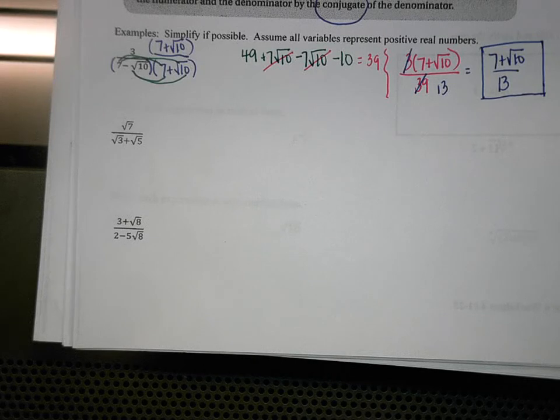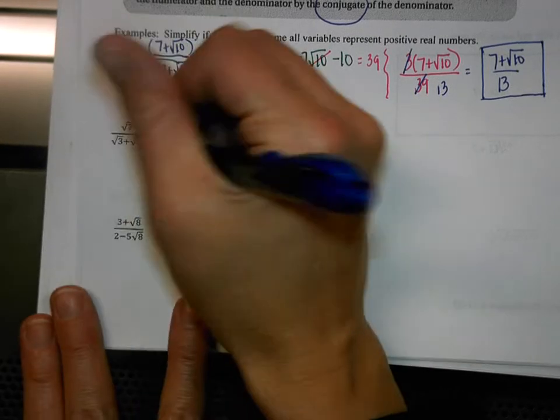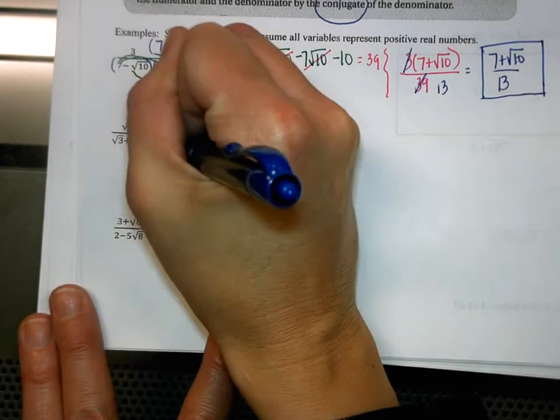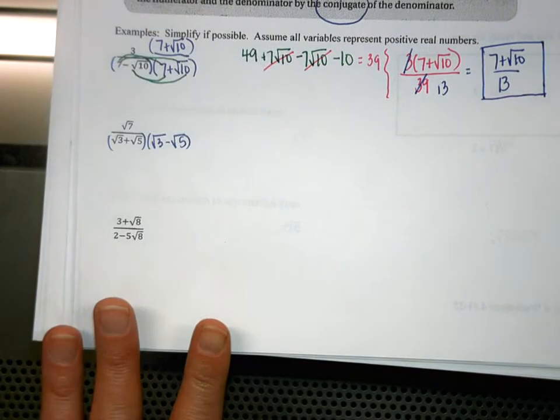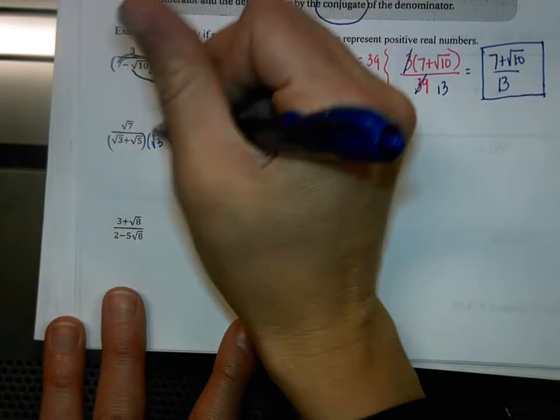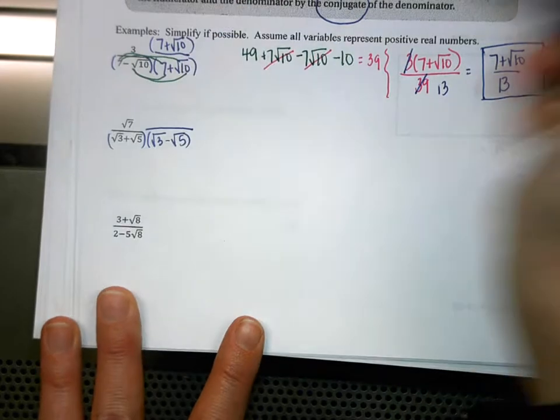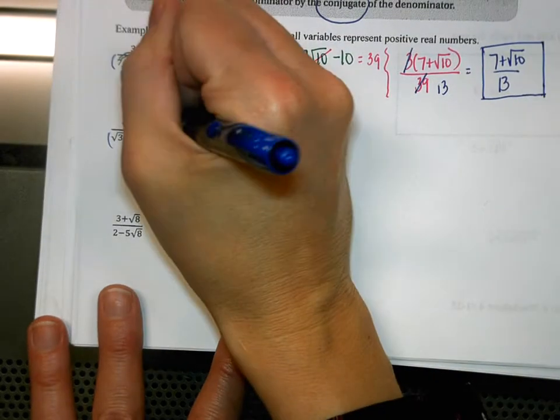So in order to simplify this, we have to get rid of the roots in the denominator, which means we will multiply by what? The conjugate. And in this case, what is the conjugate? Very good. Root 3 minus root 5. And I always end up putting the other thing with plus or minuses in parentheses.